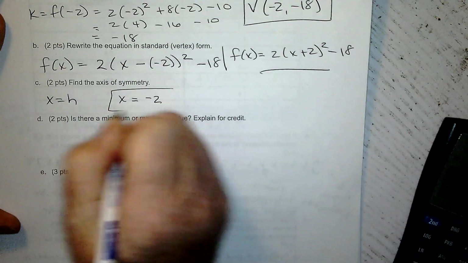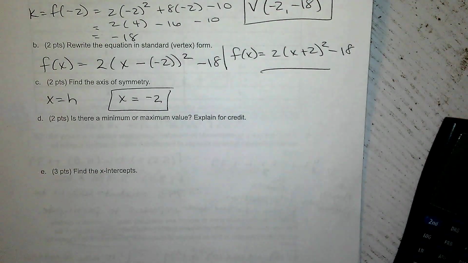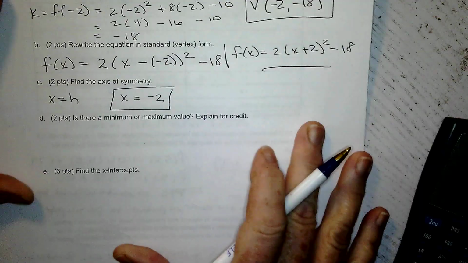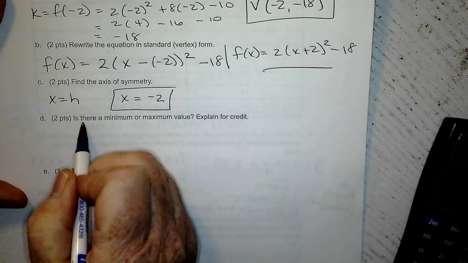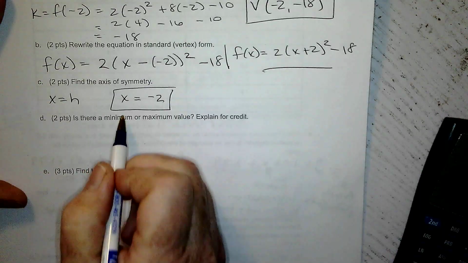negative 2. If you did not put x equals, I took a point off. I've gone over it too many times. You have to create it. It is a line. It's not just a number. It is a vertical line that goes through the vertex.